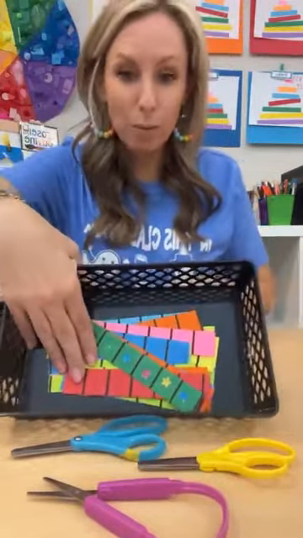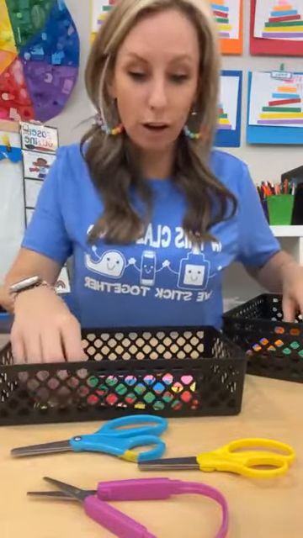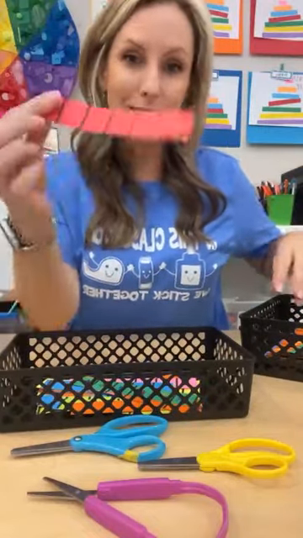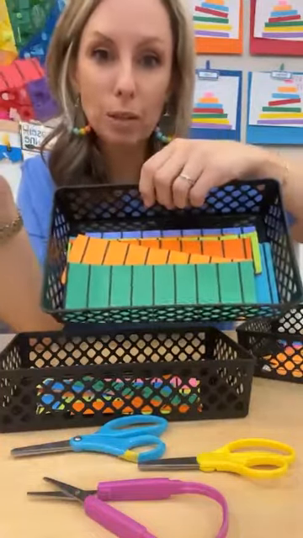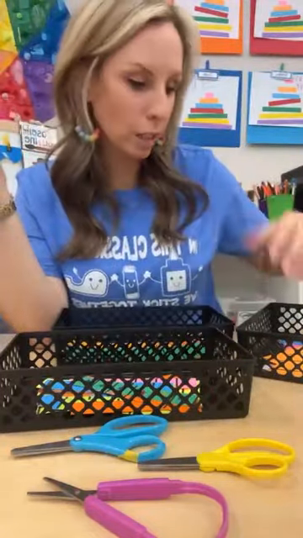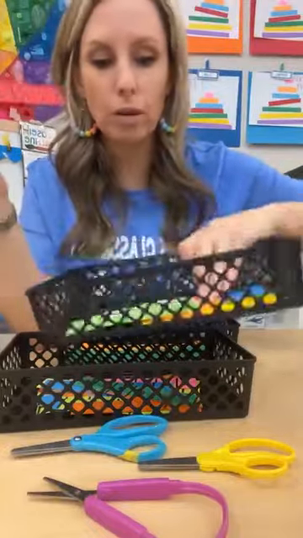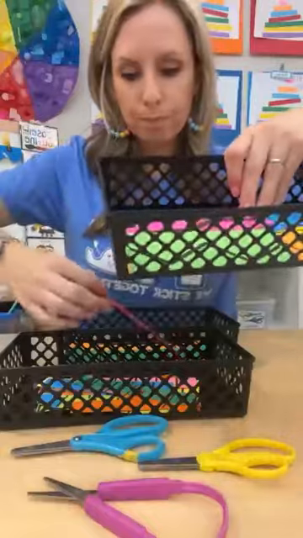So we have to have appropriate expectations, and all of this is based on their developmental continuums, right? So the first thing they are going to be able to do is snip, right? And then after they snip, they're going to be able to cut a short line, and then they'll be able to cut a longer line, and then obviously all the way across, and then they'll be able to cut different types of lines, whether it's like zigzags or like a worm.